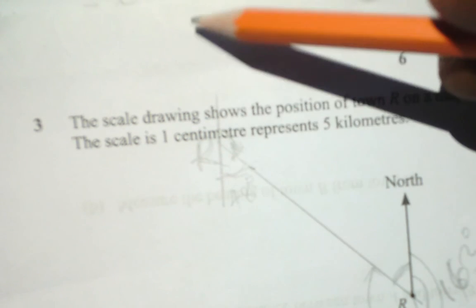So if there is 48, how can we get the remaining one? The remaining one will be 180 minus 48, since the whole of this is a straight line, and the sum of angles on a straight line is 180 degrees. So if here is 48, the remaining angle here will be 180 minus 48, and that will give us 132.